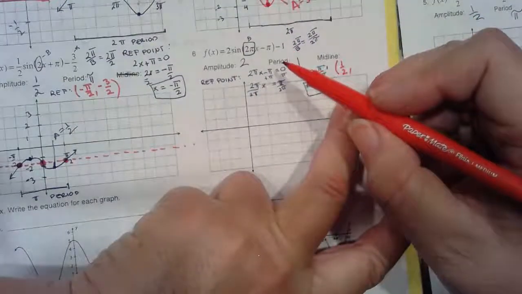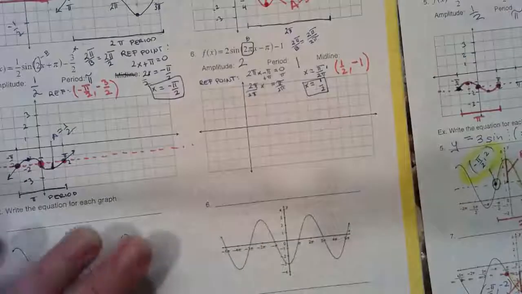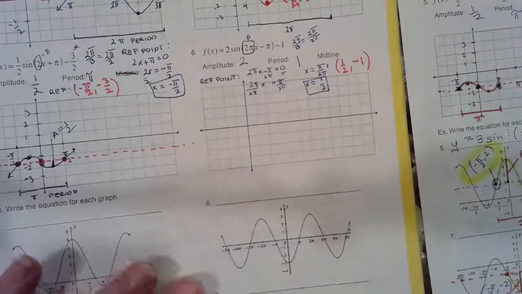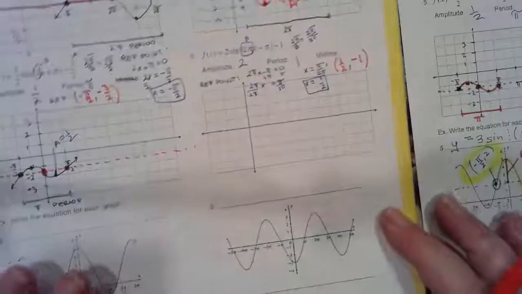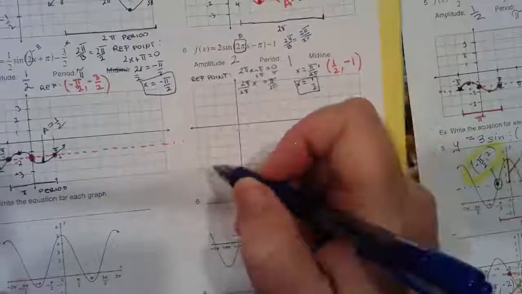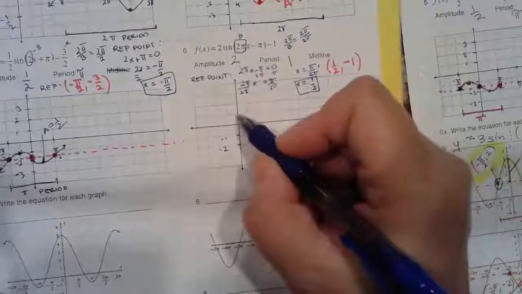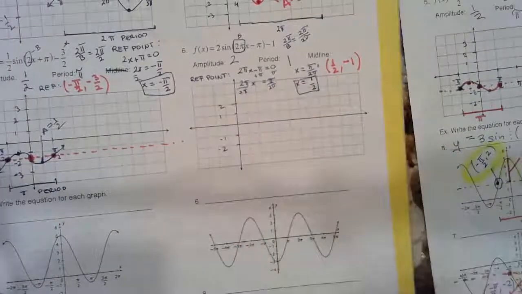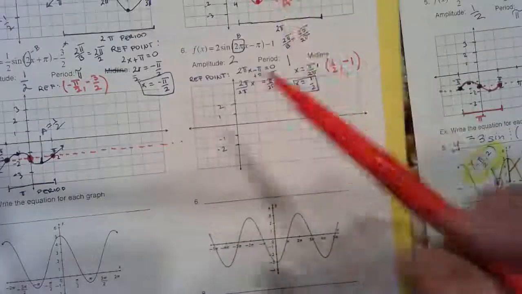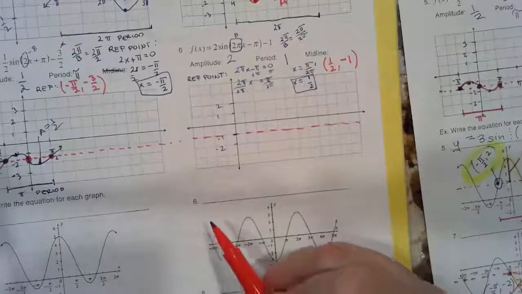So your reference point is 1/2 and negative 1, which means right away your midline is at negative 1. So I'm going to start scaling by 1. So this is negative 1, negative 2, positive 1, positive 2, and negative 1 is my midline, so this is my midline reference.